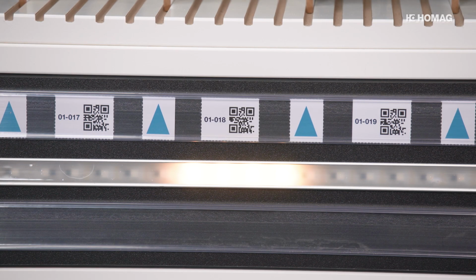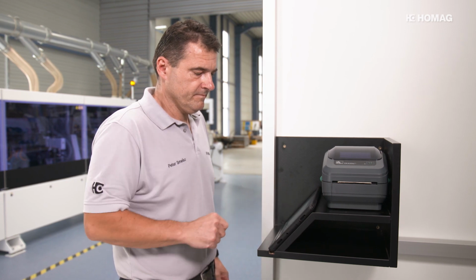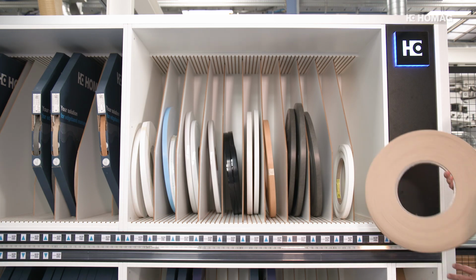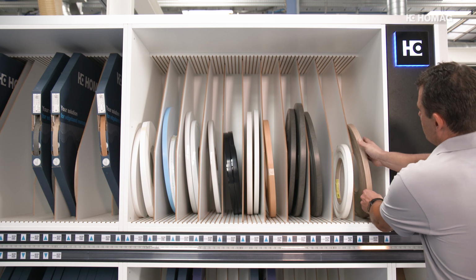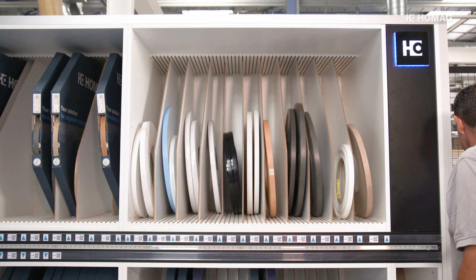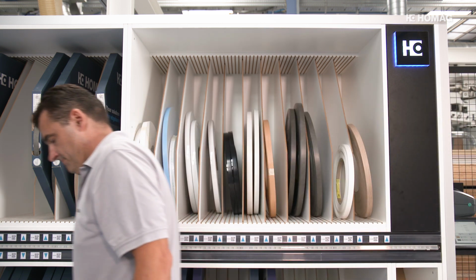Less time spent searching for edges, full control over inventory, and consequently fewer delays in the production process. All this is offered by the new Edgeband Management Set from HOMAG.